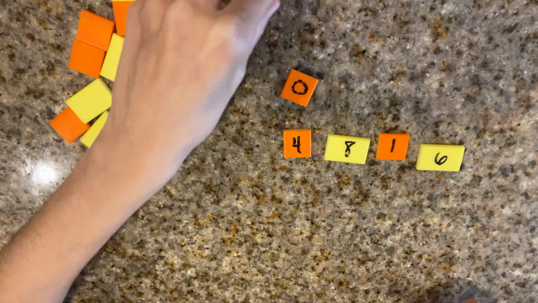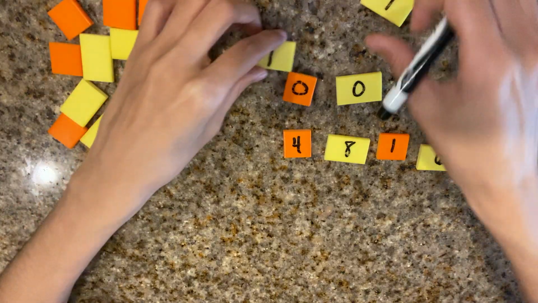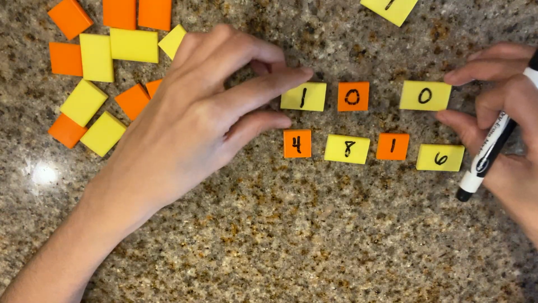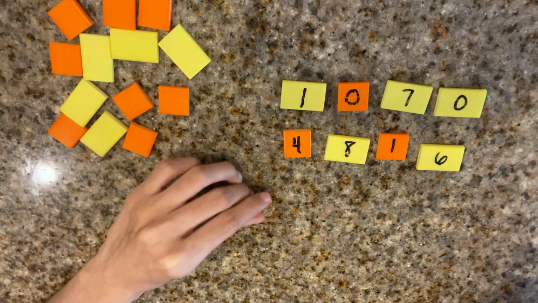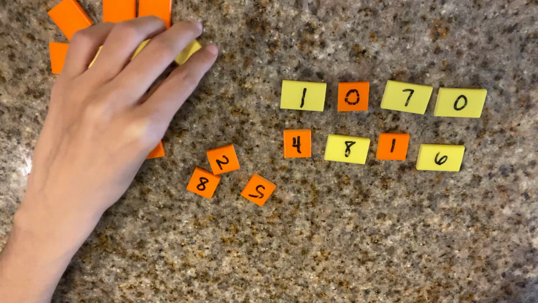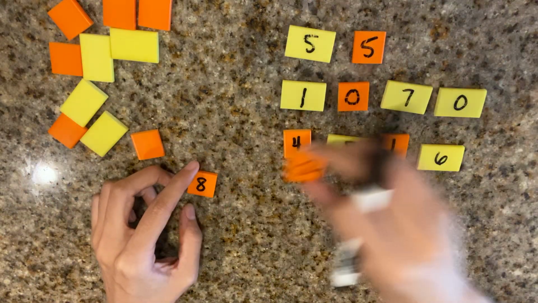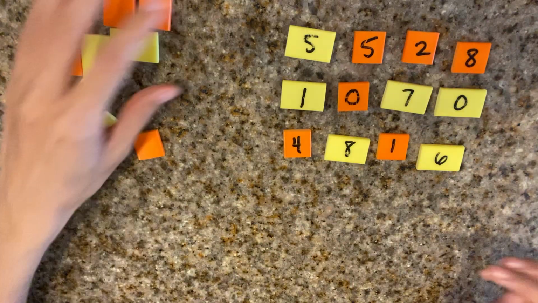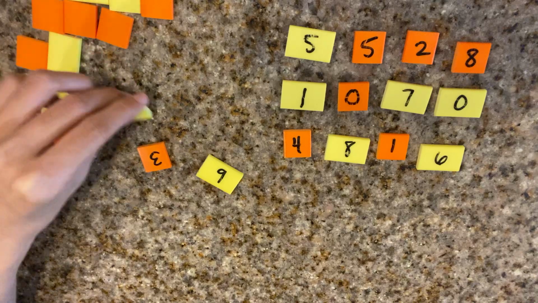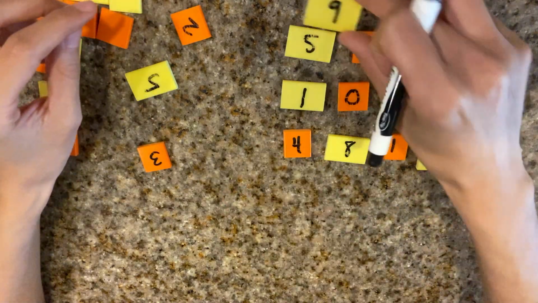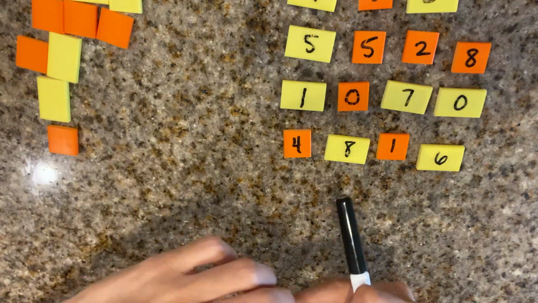And then if I create another number, now you can have 1,070. I need a third number, 1, 2, 3, 4. Now I can say I have 5,528. And then your last number, 1, 2, 3, 4. You have 9,253.